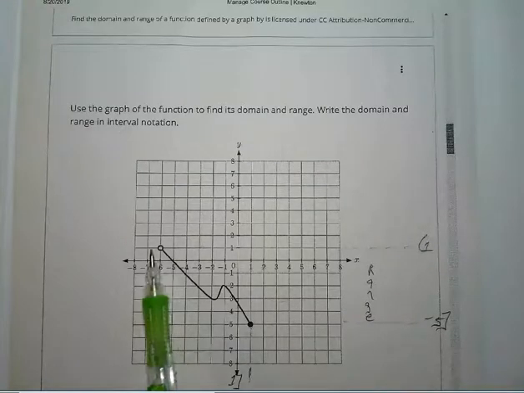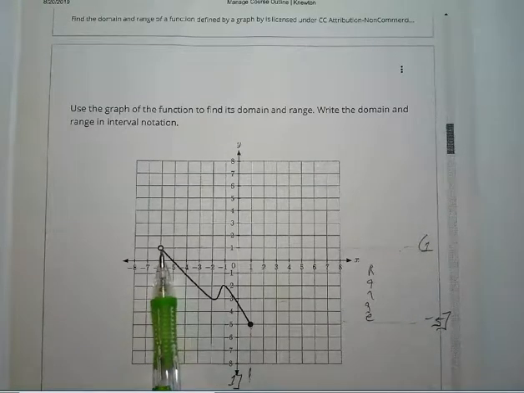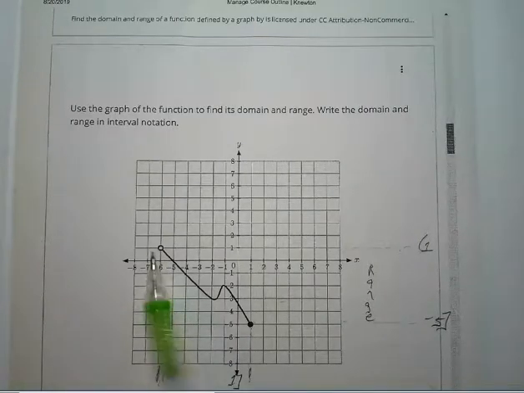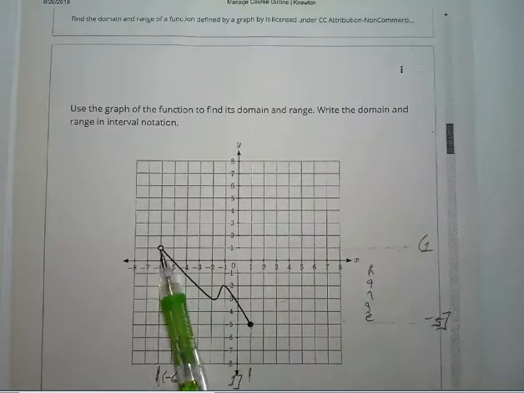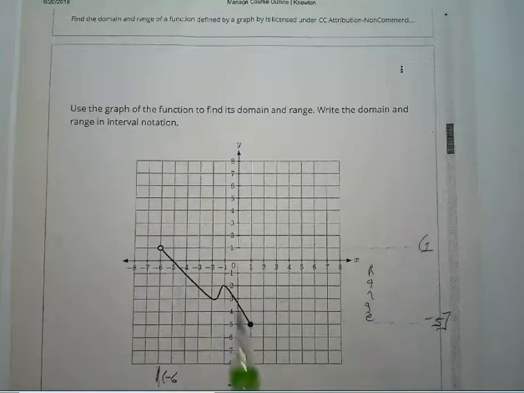But because it goes up to positive 1 and it has an open circle, that means it gets really close to positive 1 but never equals positive 1. So that's why you have the parentheses. So your range would be from negative 5 with the bracket all the way up to 1 with the parentheses. Notice no arrows, so that's why we don't have any negative or positive infinities flying around.